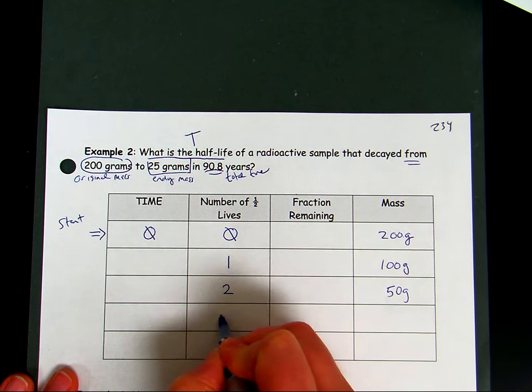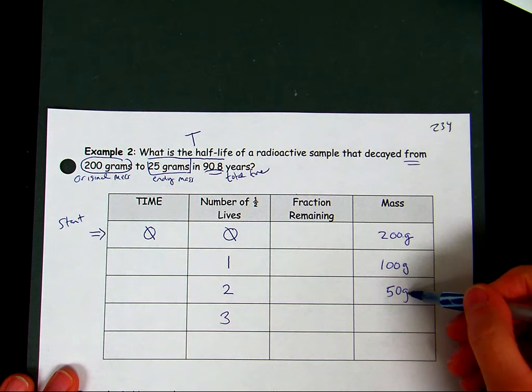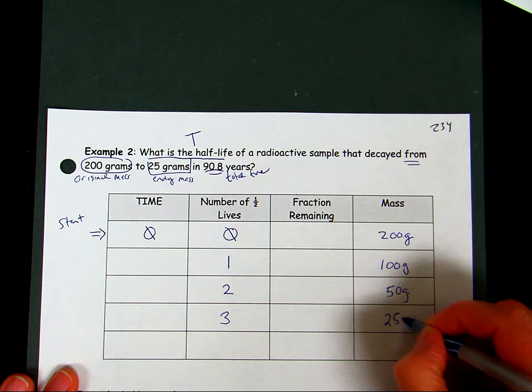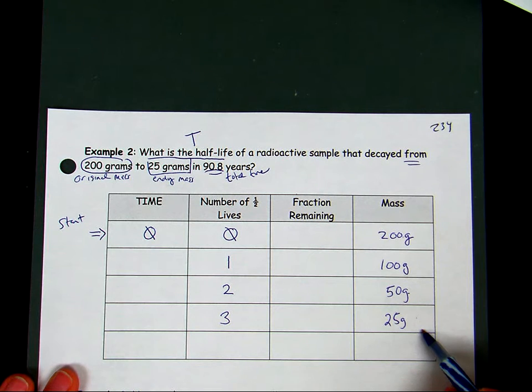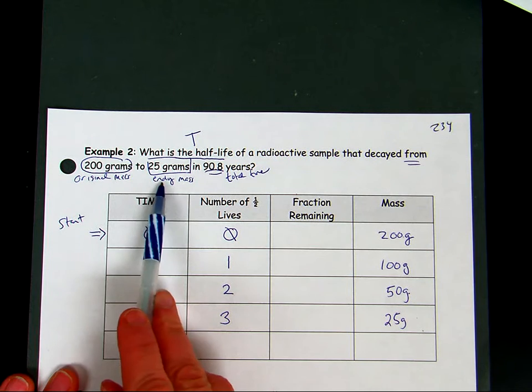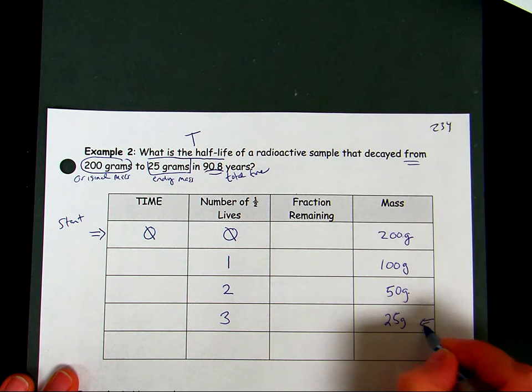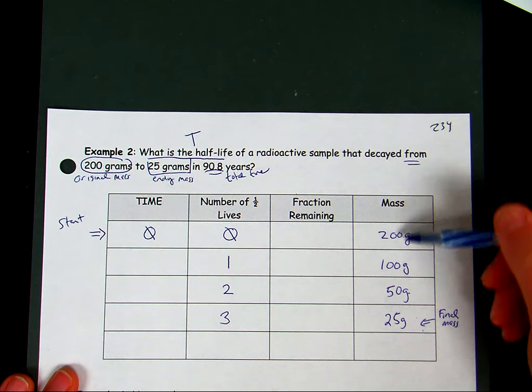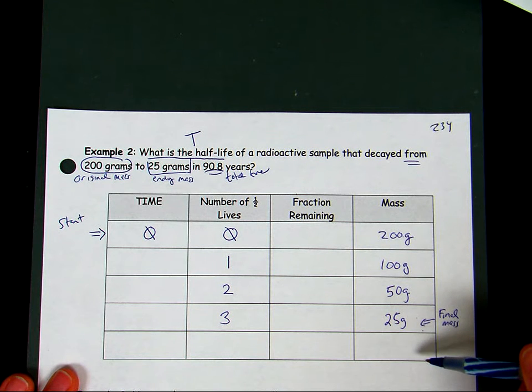And a third cycle occurs. The 50 grams is now cut down to the 25 grams. And 25 grams is the provided ending or final mass. So that's the final mass. So for this problem, I don't need to cut the mass in half any further.